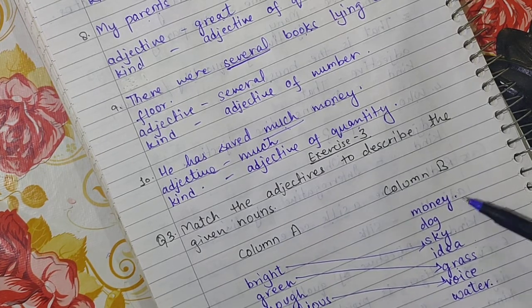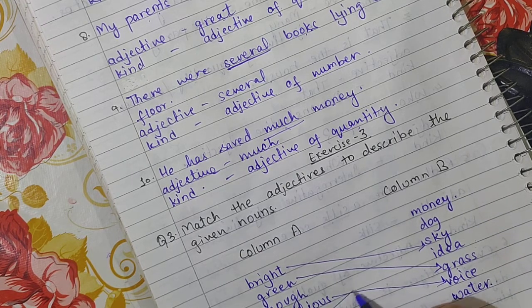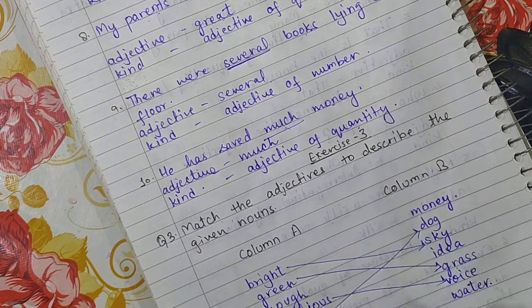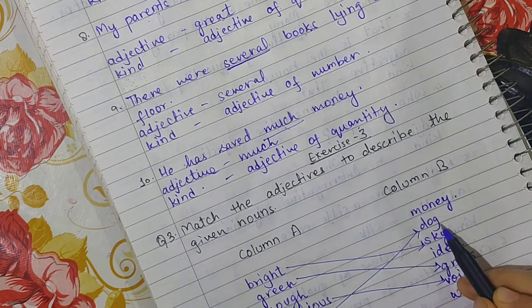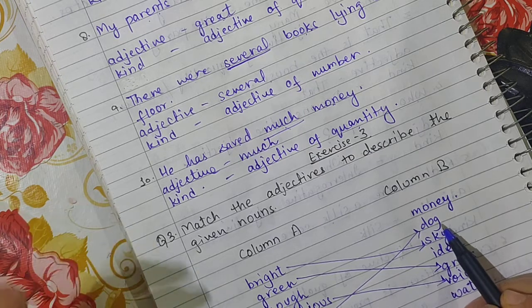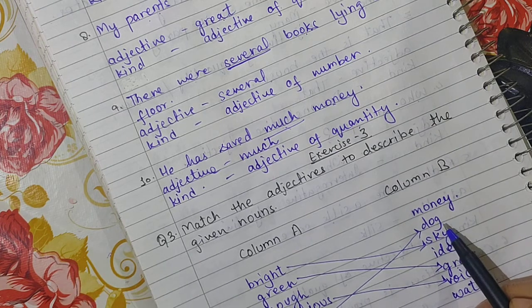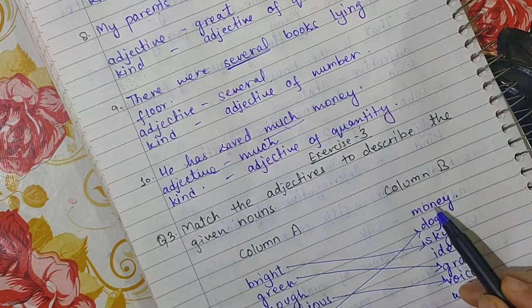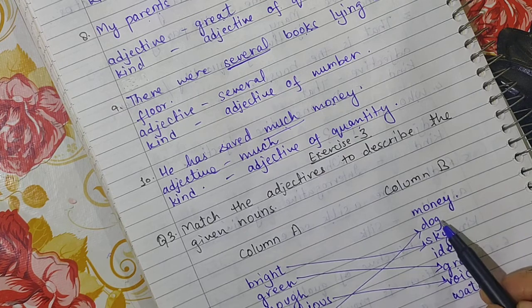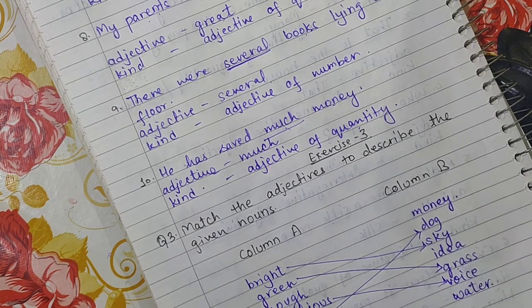Now faithful. Next is faithful. Money cannot be faithful. A dog can be faithful. Yes, dogs are always faithful. So you can use this word faithful to describe a dog. If you're talking about a person, he is a very faithful person, she's a faithful girl, a faithful friend, whatever. You will match faithful with dog.